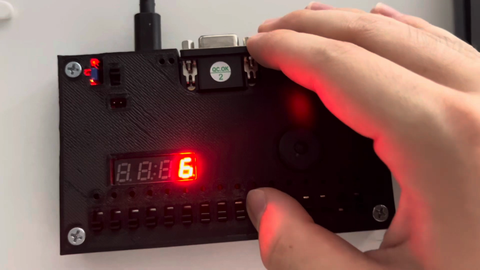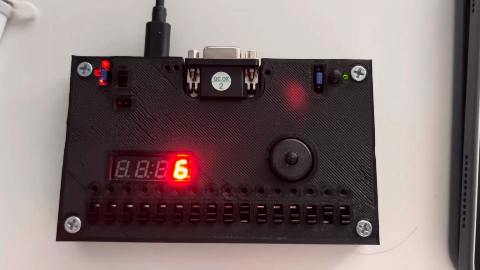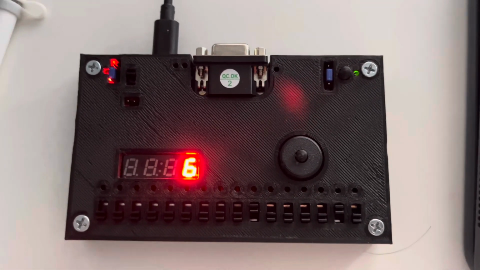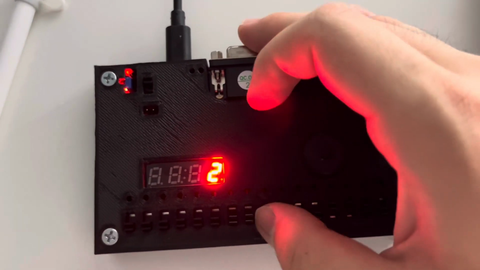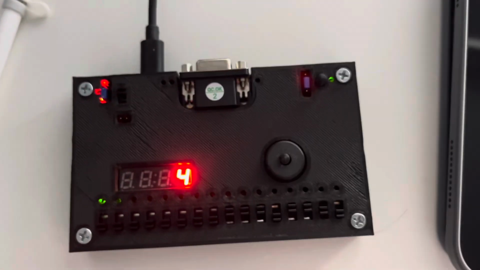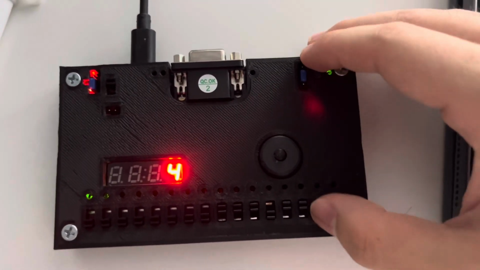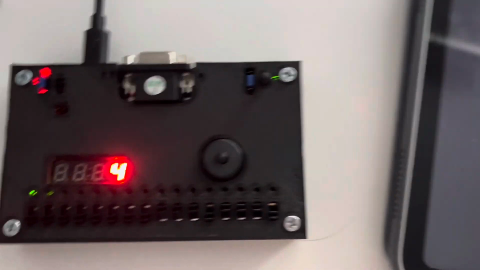Okay, 2 plus 4. 2 plus 4 equals 6. Negative 2 plus negative 2. So that's boom. Oh, that's close. Okay, yeah, negative 4.